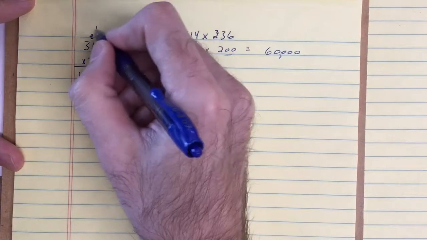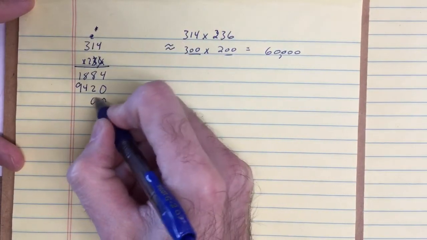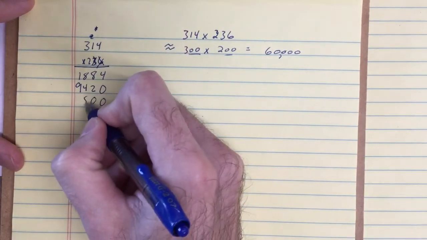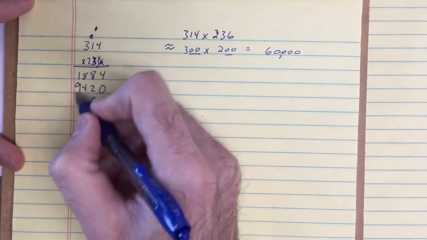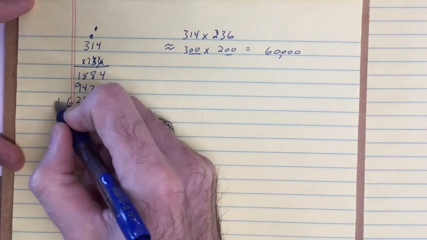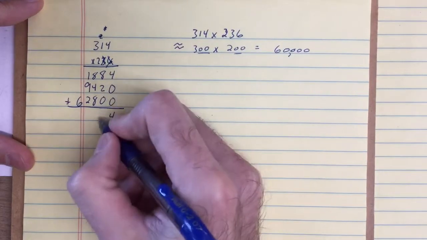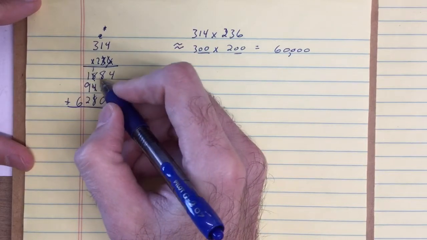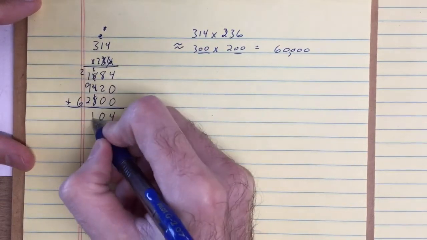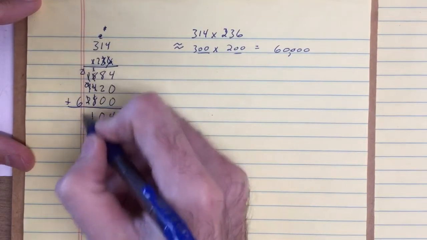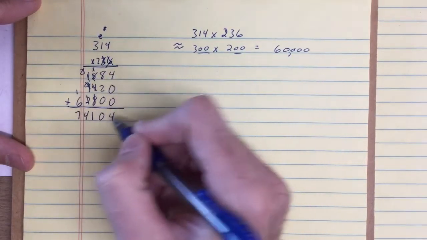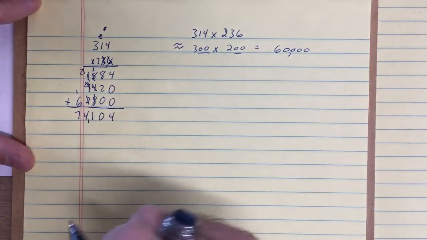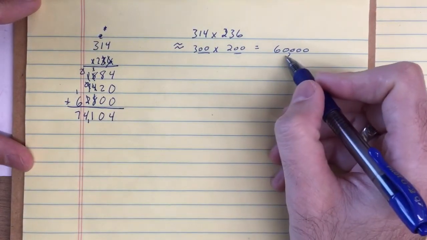I'm done with that place, so I'm going to swab the deck, drop 2 bombs, capture my captain, and I'm going to move on to my hundreds place. 2 times 4 is 8. 2 times 1 is 2. 2 times 3, 6. Add them all together. And I've got 10 there. 8 and 8 is 16, and 4, that's an easy 10. That's 20 and 21. 9 and 10, 12, 14. Here my 1. 74,104. And I look at my estimate, which was 60,000.